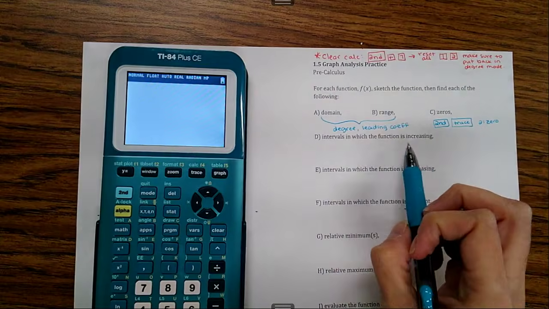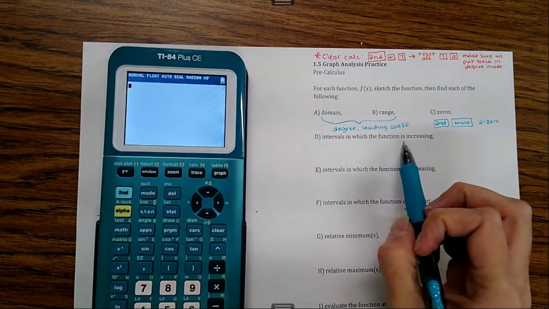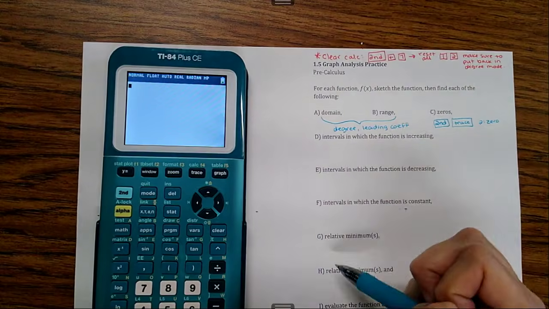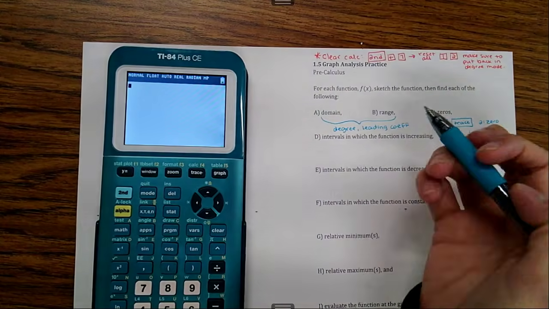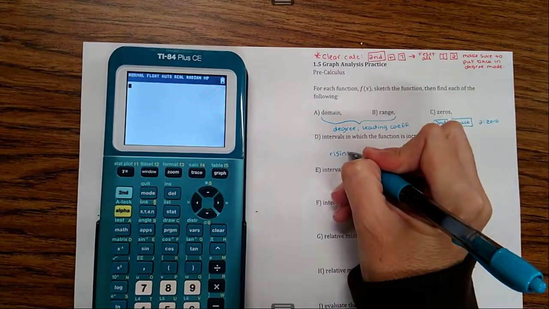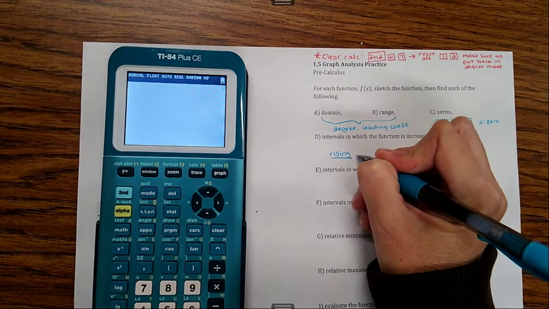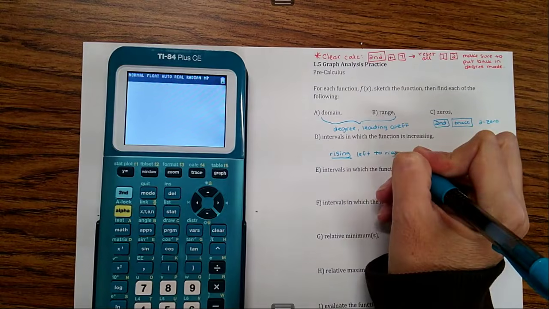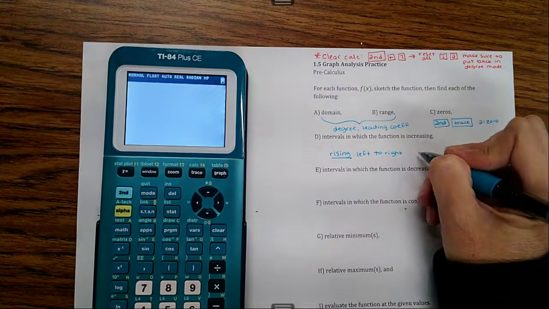Okay, the intervals where a function is increasing, we can tell that by looking at it and knowing where some of these points are. So the increasing is when the graph is rising from left to right, between the extrema.